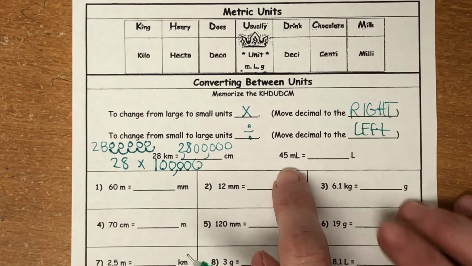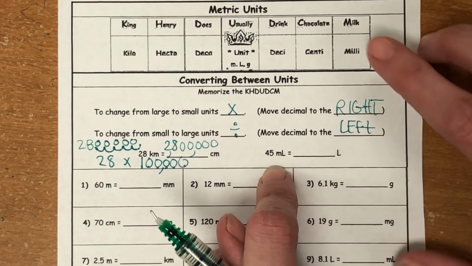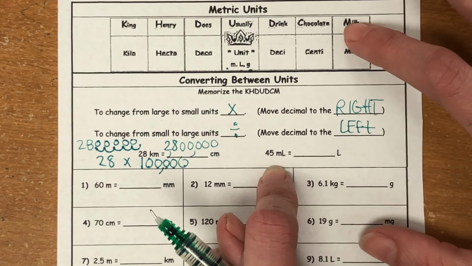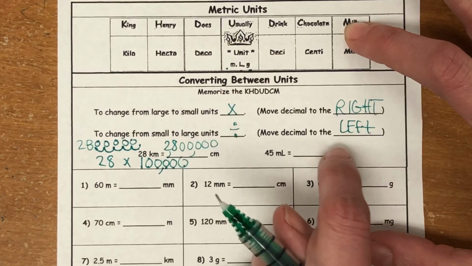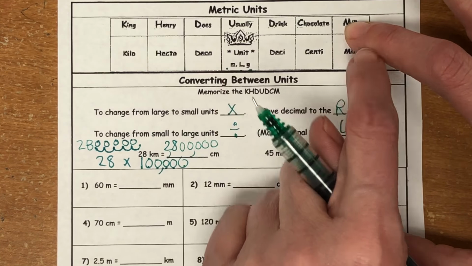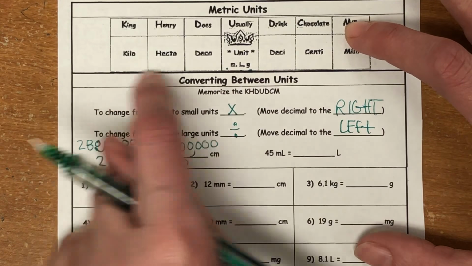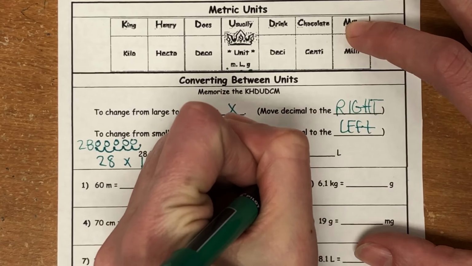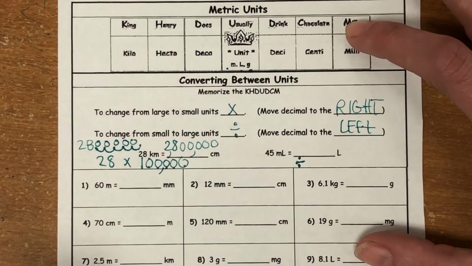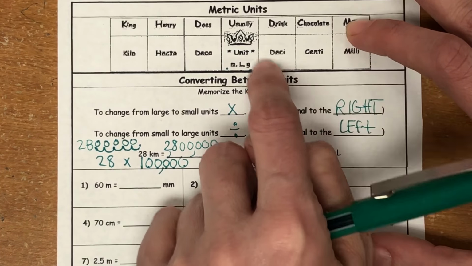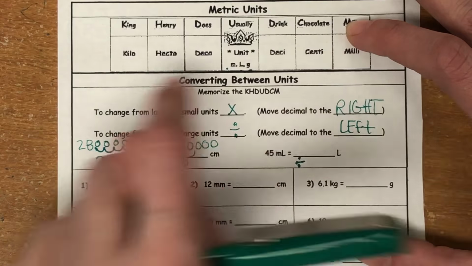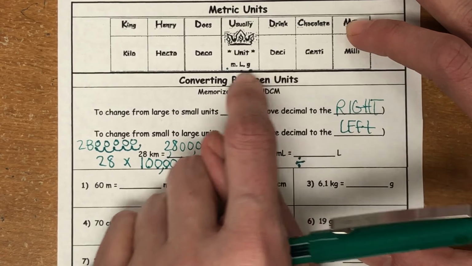Let's look at milliliters to liters. Here's milli, I'm going to start here. I'm starting at 45 milliliters, and I want to get to liters, which is my base unit. Starting here, you notice I'm going to the left. If I'm going to the left, I'm actually dividing by a power of 10, okay? Going from milliliters to liters, I go 1, 2, 3.